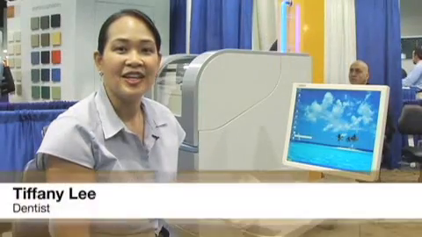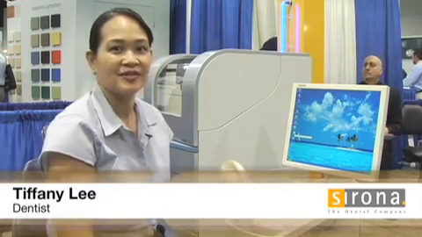Well, let's see how this works. We have Dr. Tiffany here who's going to go ahead and scan and design a case for us and then send it through the CEREC Connect website, and I'll receive it on the other end on the lab side, open up CEREC Connect, and we'll be able to look at that file that she just took. So, Dr. Tiffany? Hi, I'm Dr. Tiffany Lee. I practice in Torrance, California. I'm going to be doing a CEREC Connect demonstration.